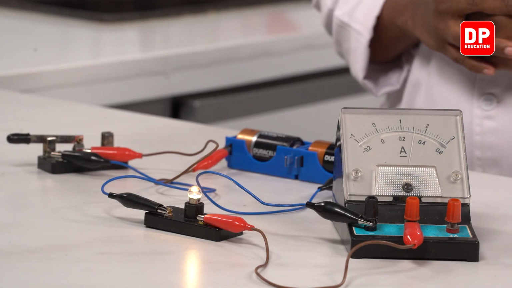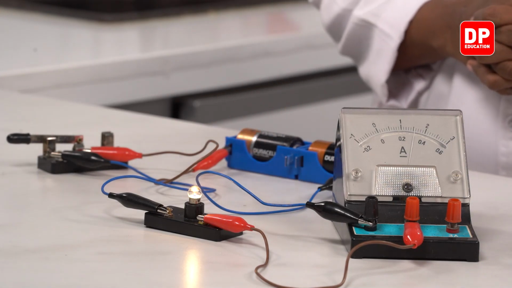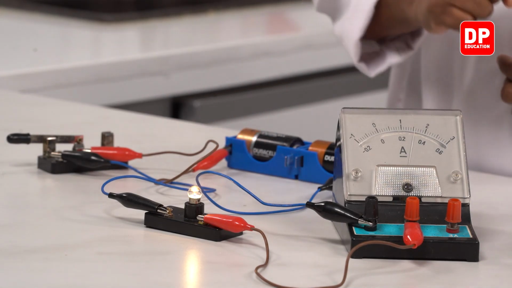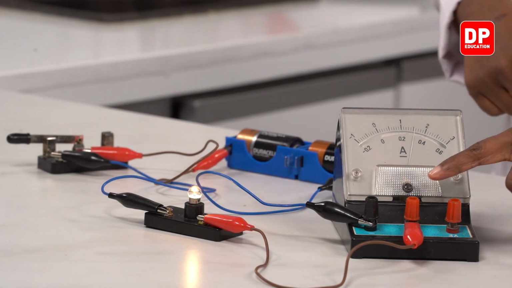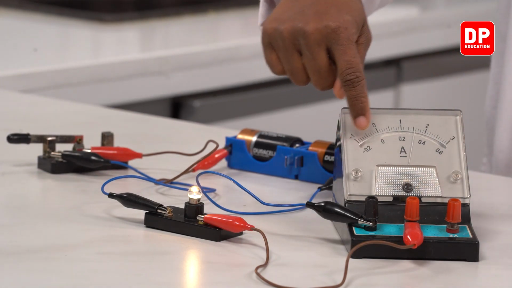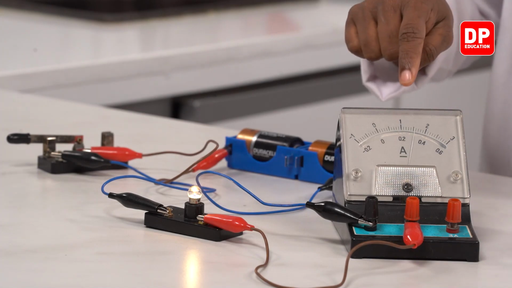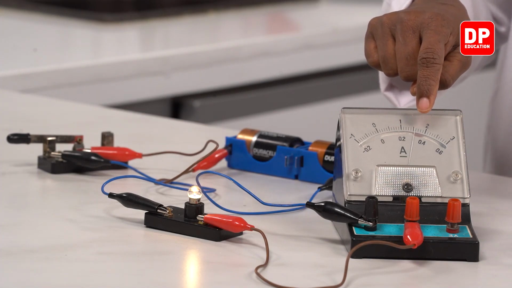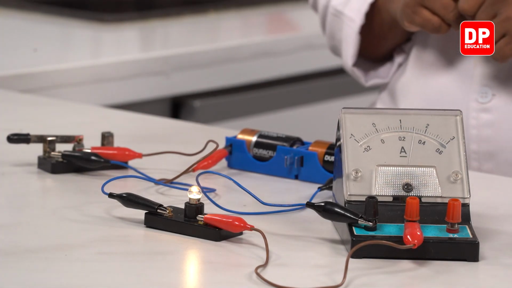So here you all can see, students, the bulb lights and also you can see the ammeter reading. Since I have connected to this terminal, you have to look at the bottom reading. So 0.2, then it is 0.3 amperes. So the current flowing through the bulb and the ammeter, the same current, that is equal to 0.3 amperes.